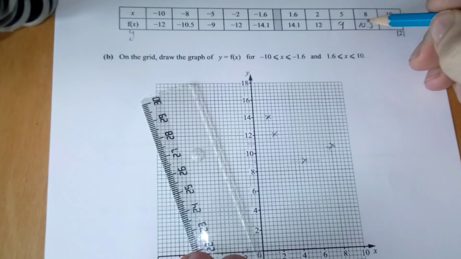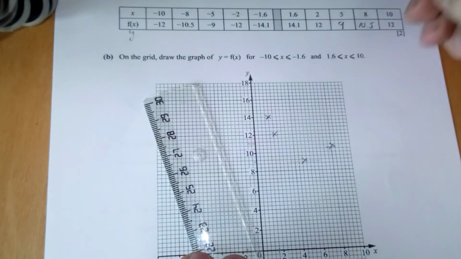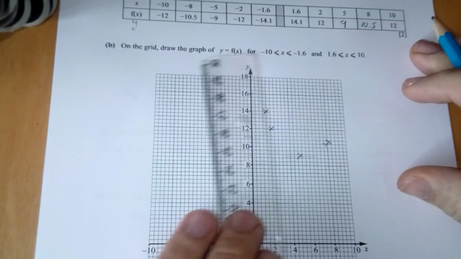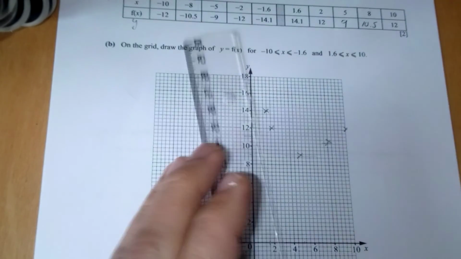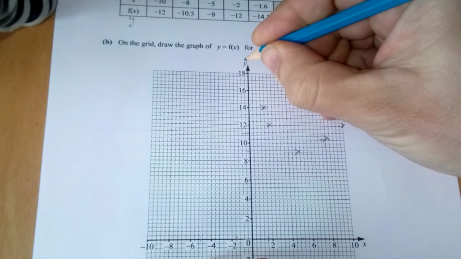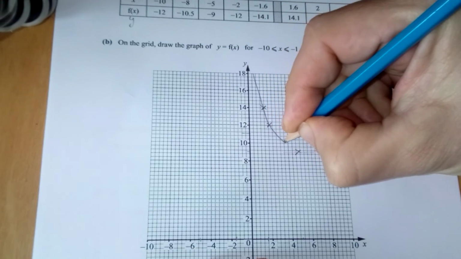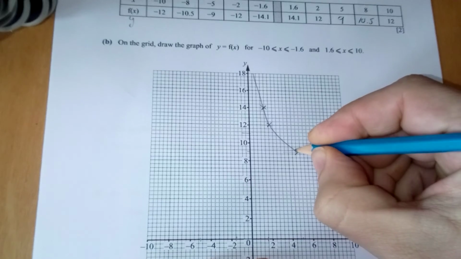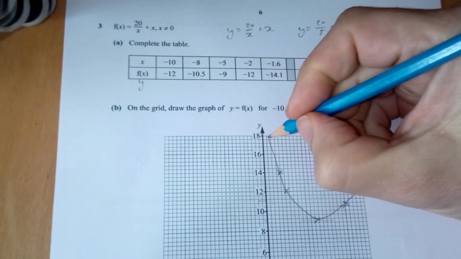You can also see that these are inverse: 8, 10.5, minus 8, minus 10.5. It gives us another clue that we've done this right. And 12. Be accurate. Again, do not cross the y-axis. Nice and clear: 2 smooth curves, not crossing the y-axis.